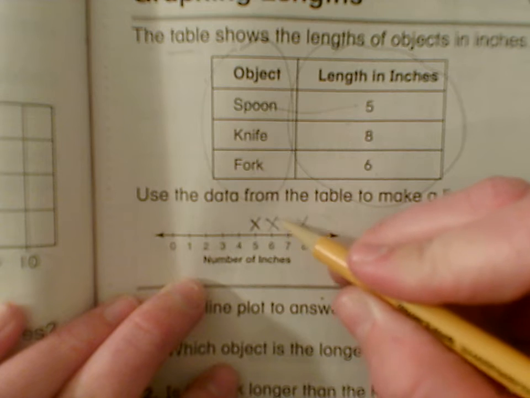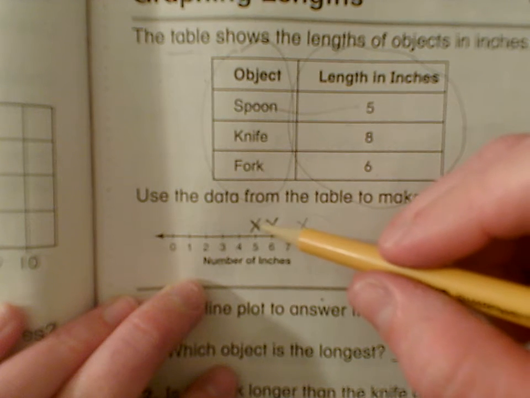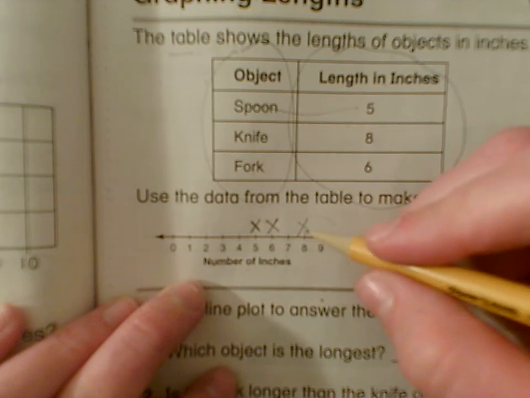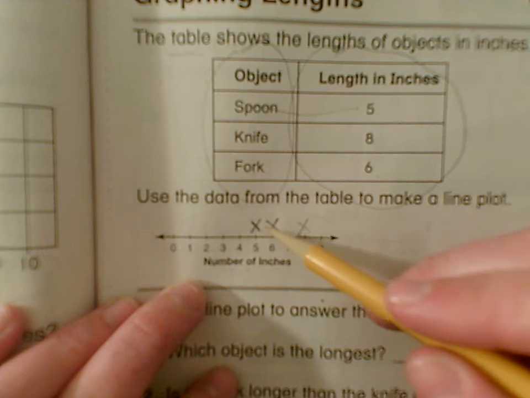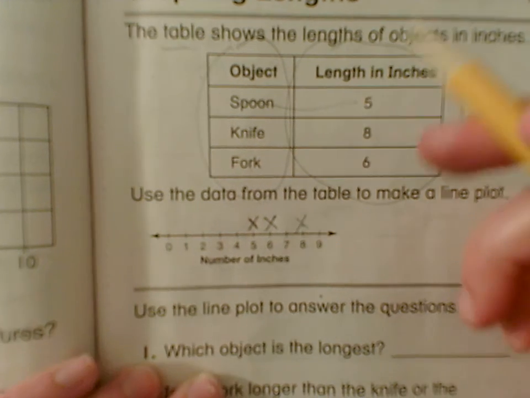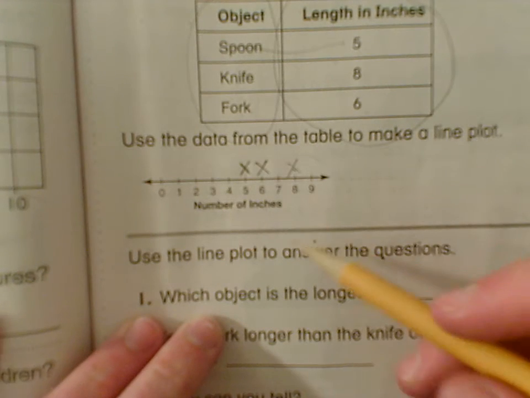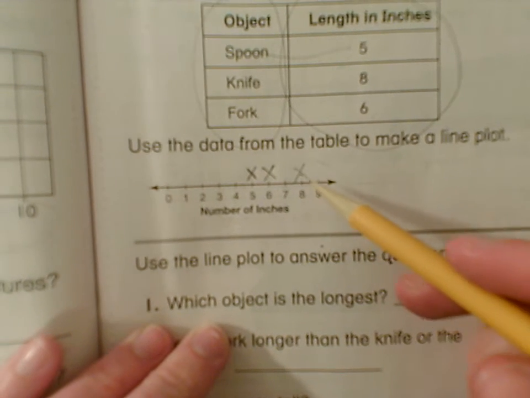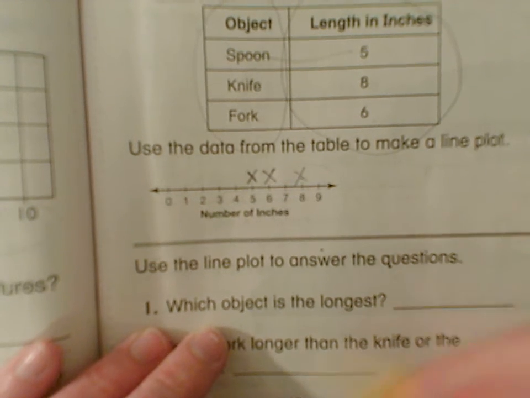And the X doesn't represent, I see that there's 3 X's here. That just means that there's 3 objects. One measures 5, one measures 6, and one measures 8. We just use X because it is easy to see and simple to make.